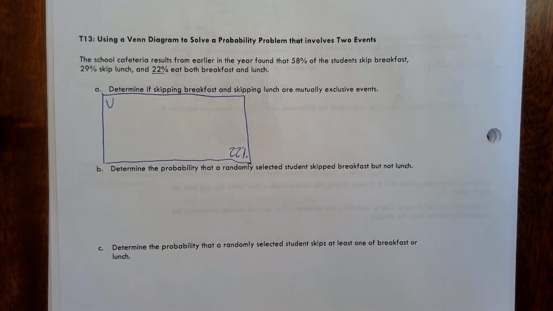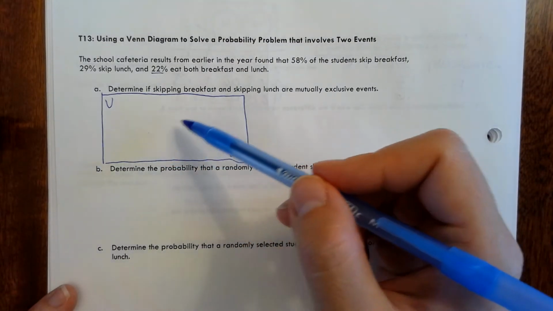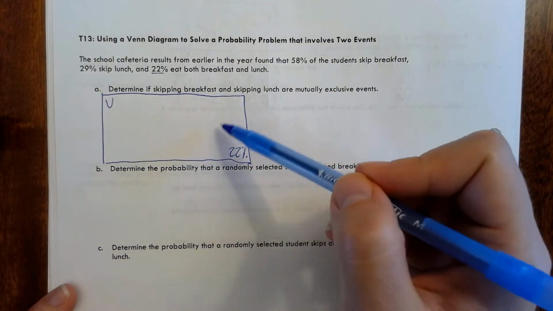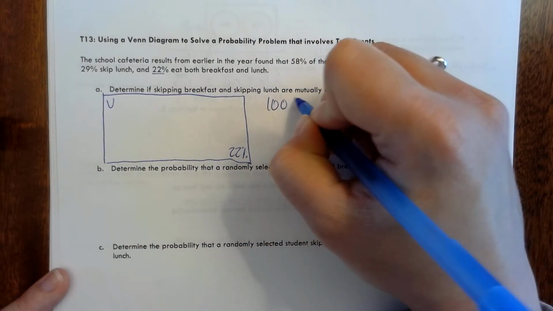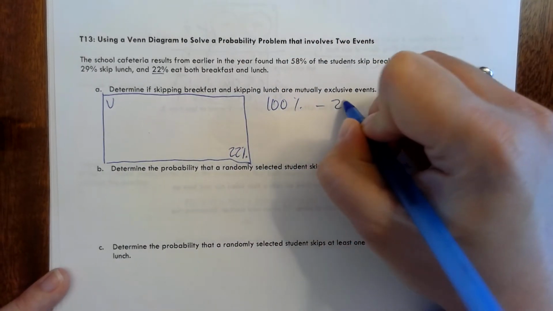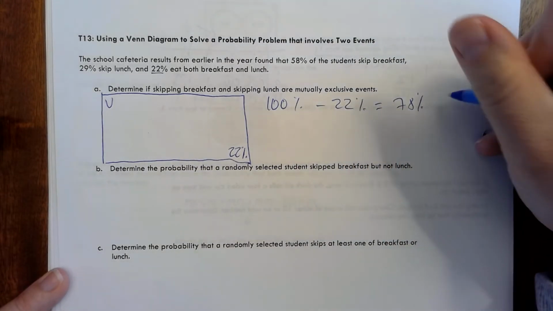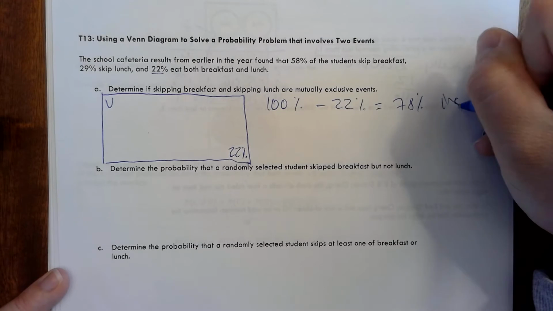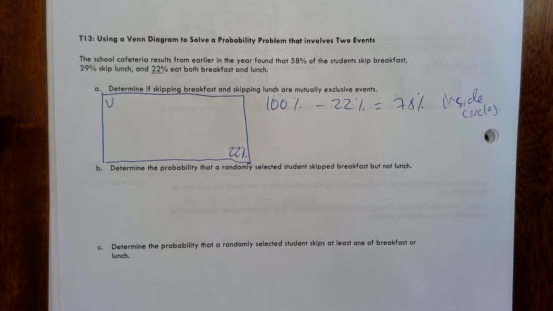All right, so if 22% is outside the circles, then what percentage is going to be inside the circles? Well, let's take 100%, because that's what the box should add up to. Subtract the 22, and I get 78%. That will be the inside circles. So inside those circles should be 78%.